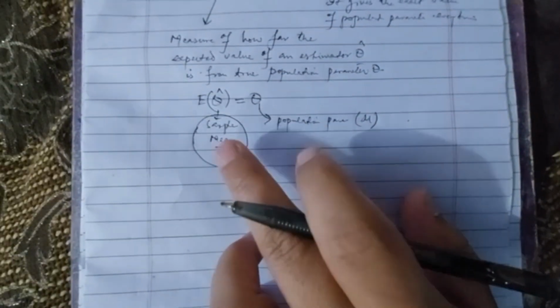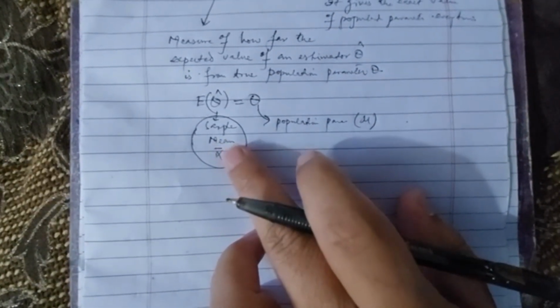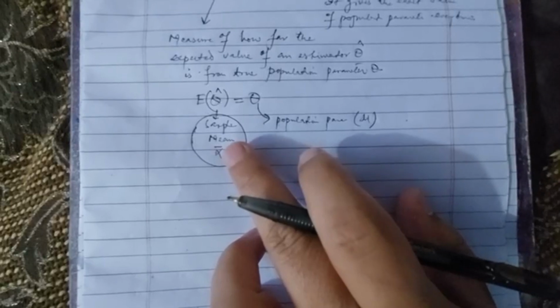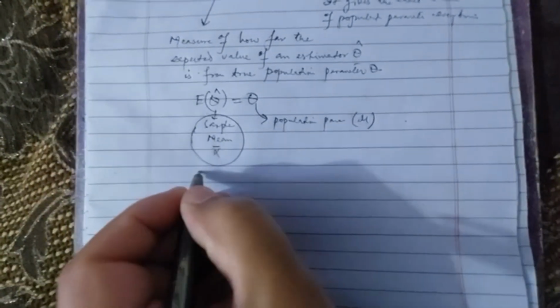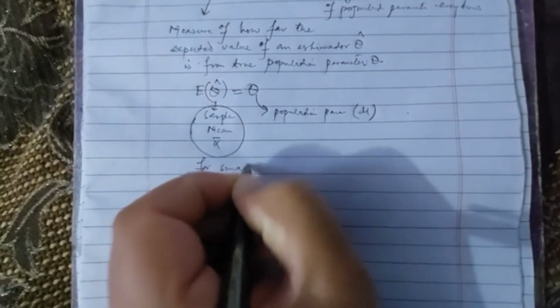Okay, so that sample mean x bar is asymptotically unbiased estimator if the sample is small.